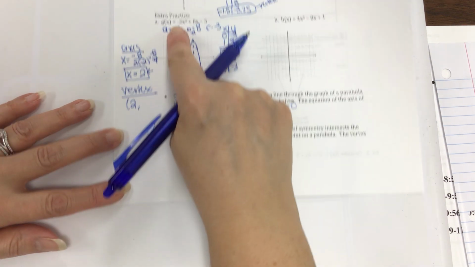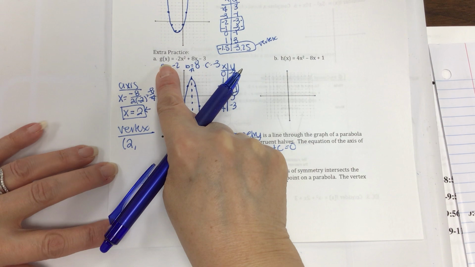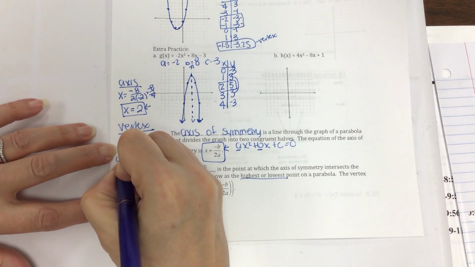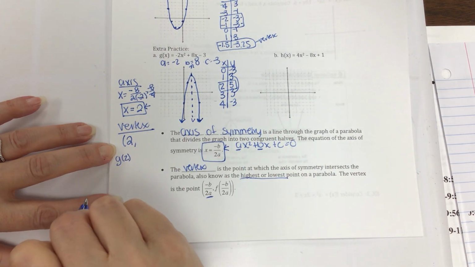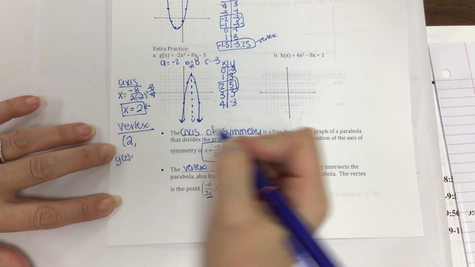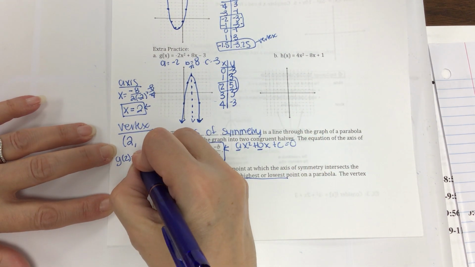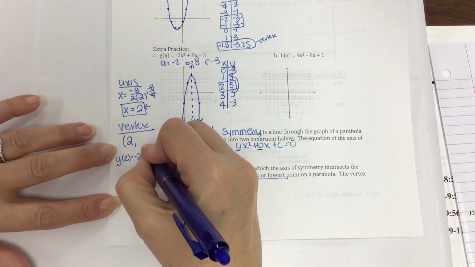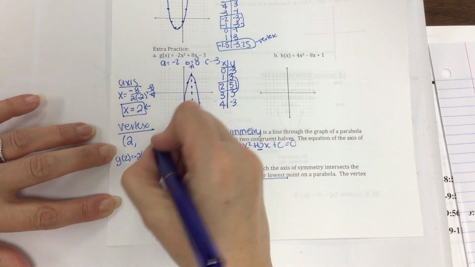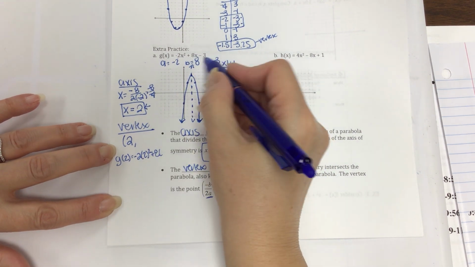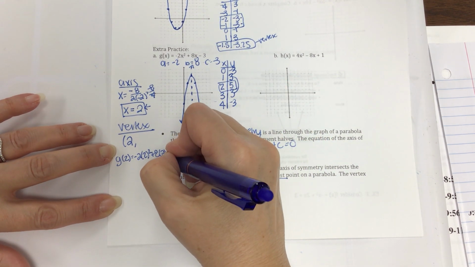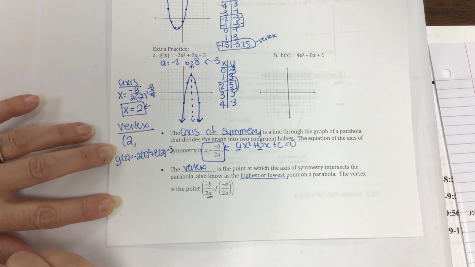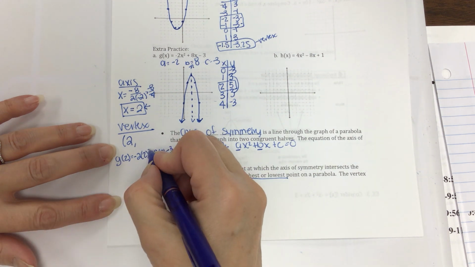To find the y-coordinate, we're going to plug into this equation. So here we have g of 2. That gives us -2, and then we plug in our x: 2 squared, plus 8 times 2, and -3. So what is 2 squared?